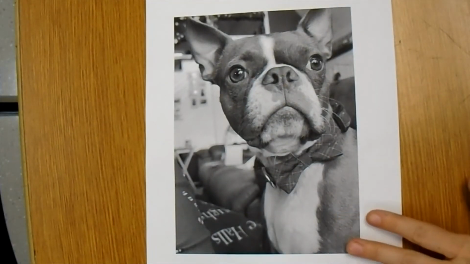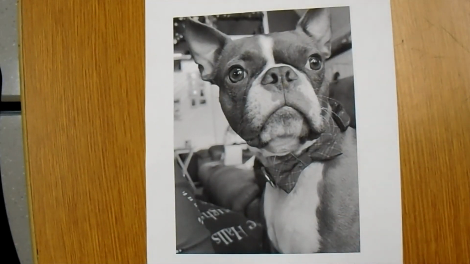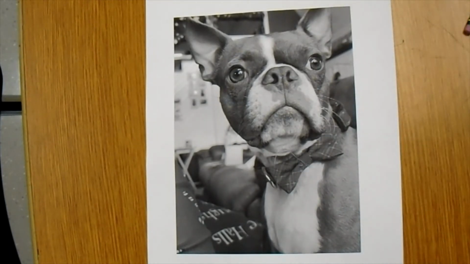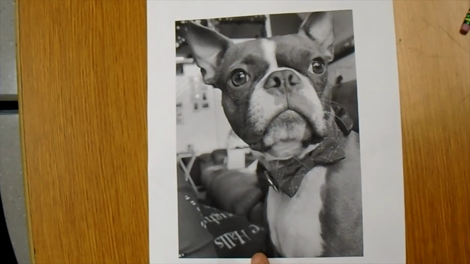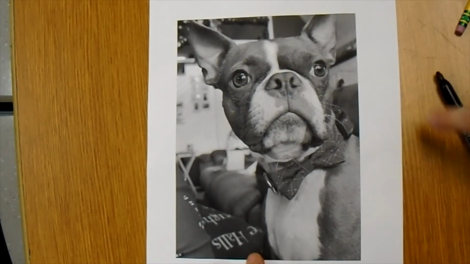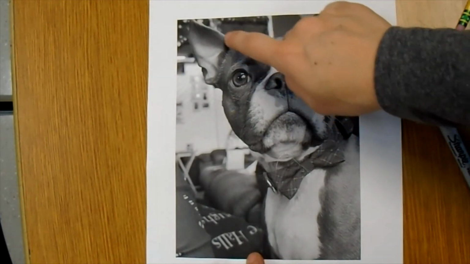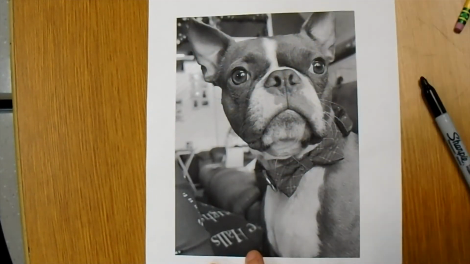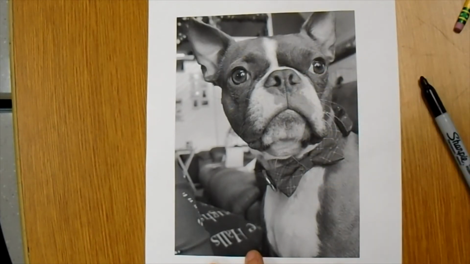All right, once you have your photo printed out, you're going to pick it up at the printer, and then bring it back to your desk, and also pick up a Sharpie marker from the cart. What you're going to do is outline what we call the contour edges of whatever your animal is. So the contour edge is the outside line around the shape of your animal. And then the contours would also be significant facial features or body parts that you see.